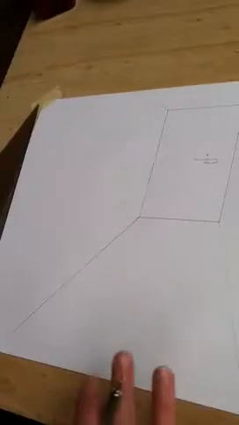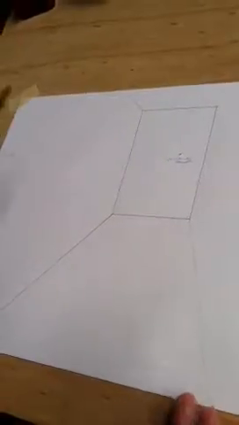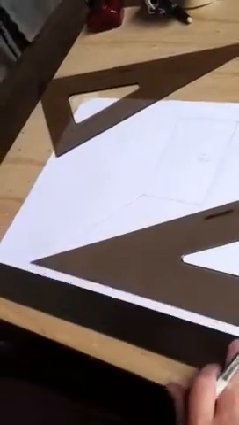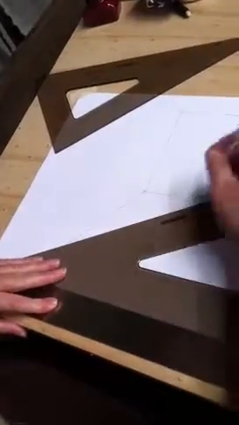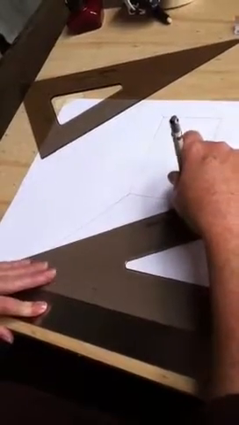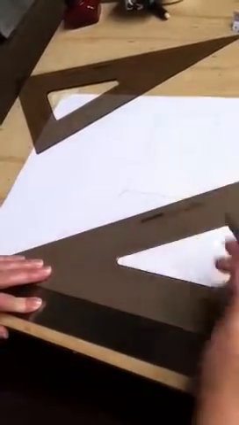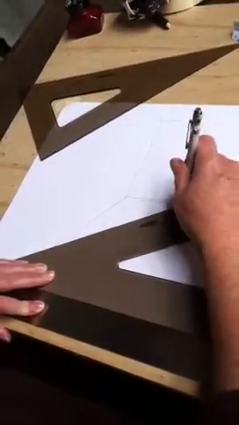Okay, so you sort of see this room coming to shape, but now what we need are our cross lines, our horizontal lines. And how we're going to get that is we're going to take our triangle and we're going to set it right on our T-square, and we're going to take one of the corners of the room. I'm going to take this right-hand corner, and I'm going to line up my triangle to that, and I'm going to take a guide, and I'm going to go right across the floor like that.